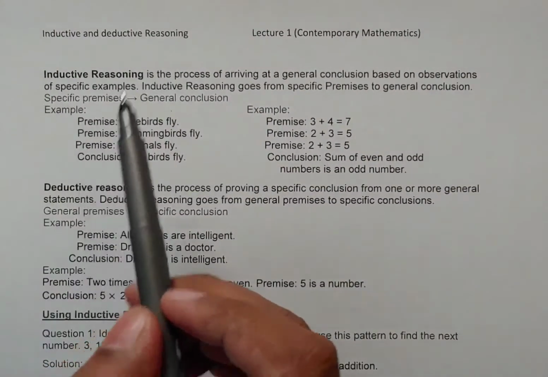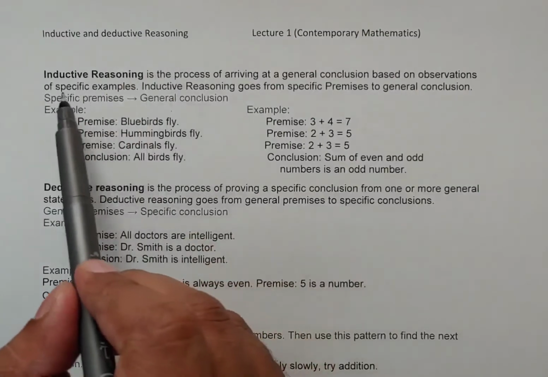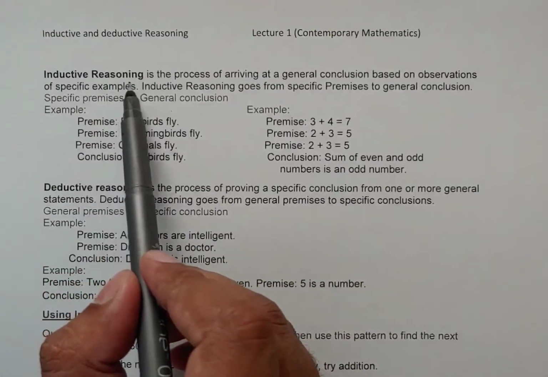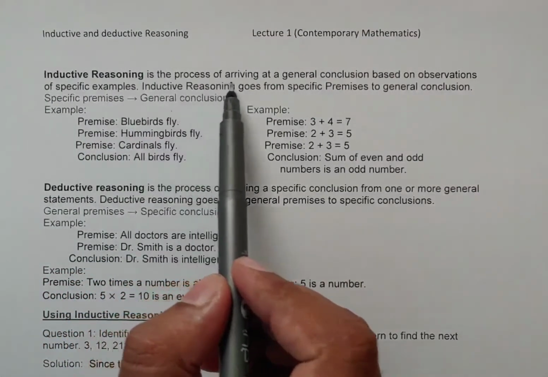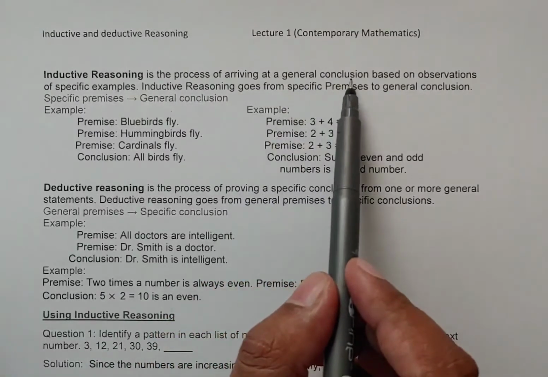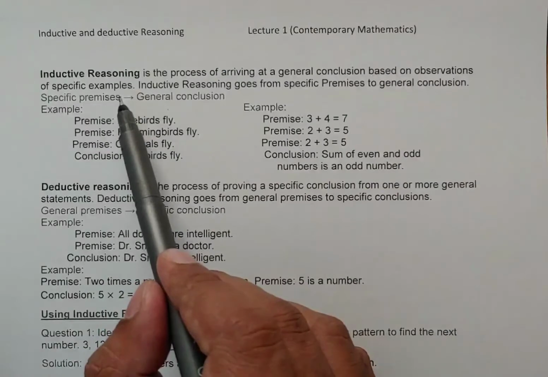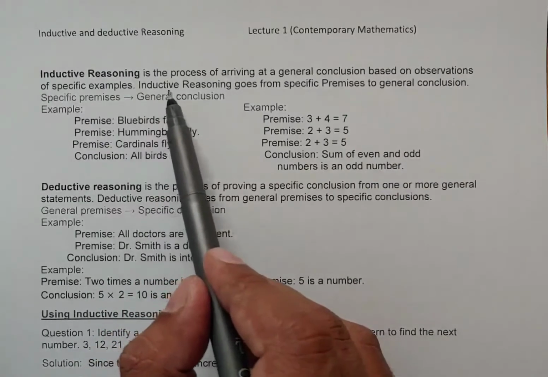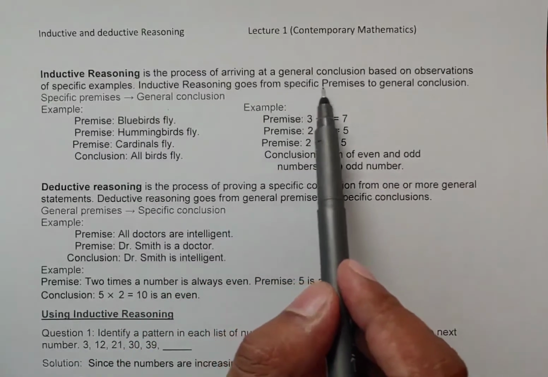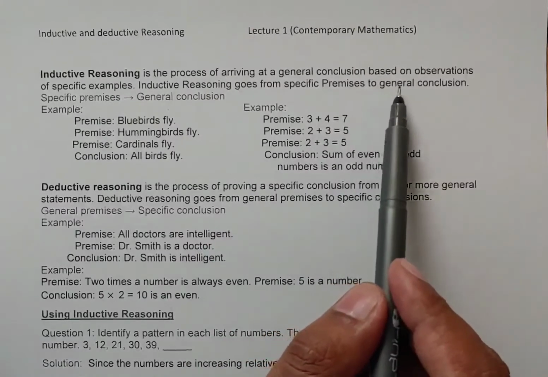Inductive and deductive reasoning. Inductive reasoning is the process of arriving at a general conclusion based on observations of specific examples. Inductive reasoning goes from specific premises to general conclusion.